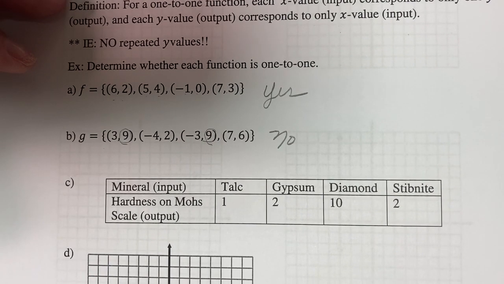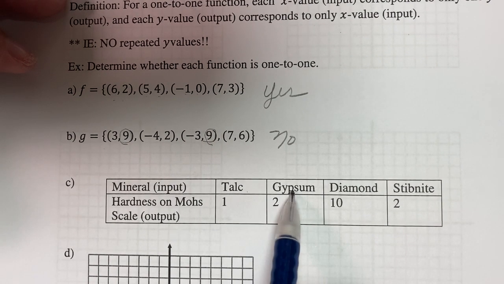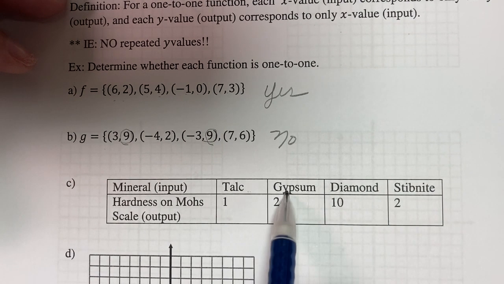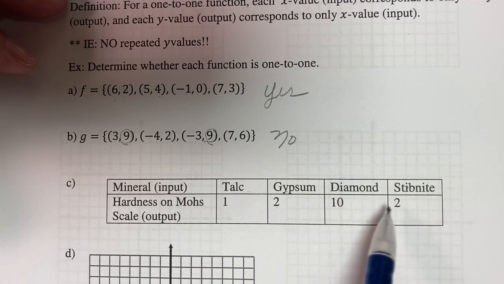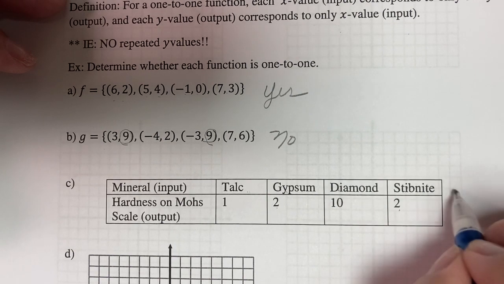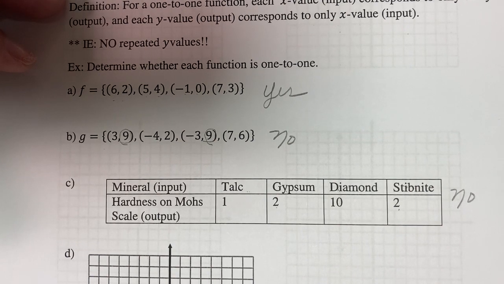How about this one? Do any of the x's repeat? No, they're 4 separate words. But do the y's repeat? Yes, the y's repeat. So that is not a one-to-one function.